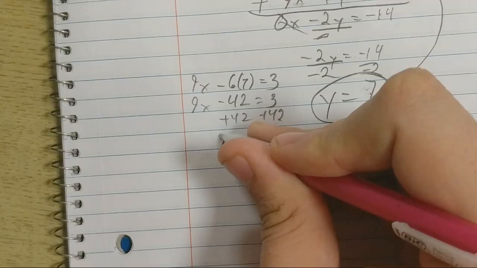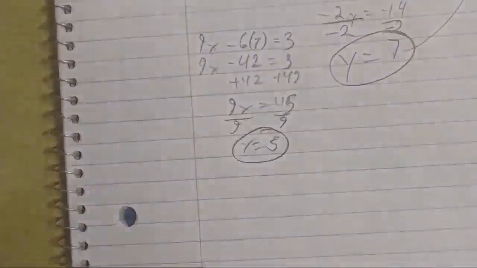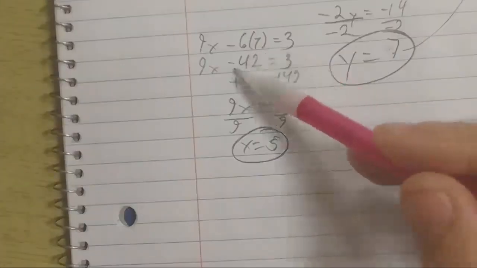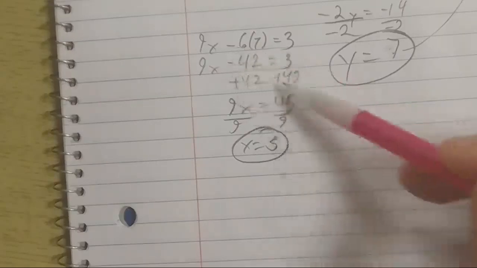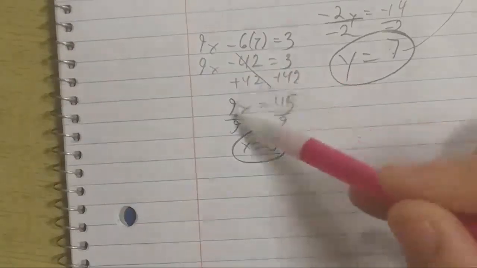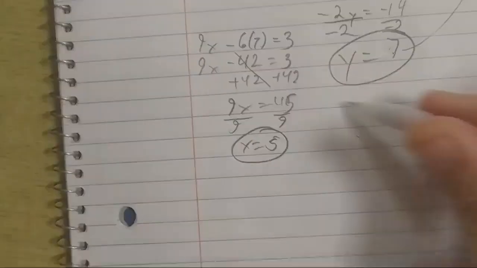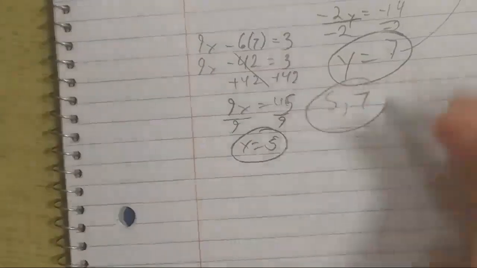So x equals 5, my camera pauses in the most important part, but that's okay. 6 times 7 is 42, negative 42, right? So plus 42 on both sides, cross this guy out. So you got 45 divided by 9, x equals 5, y equals 7. Your answer is 5 comma 7. Okay, check that off.